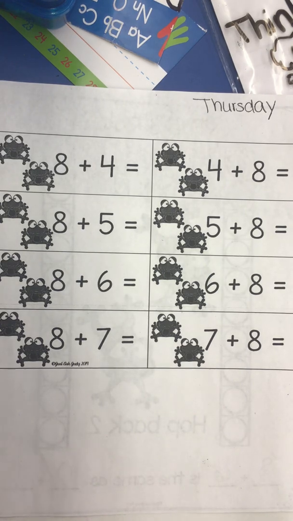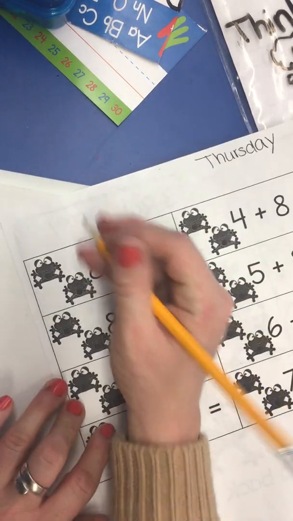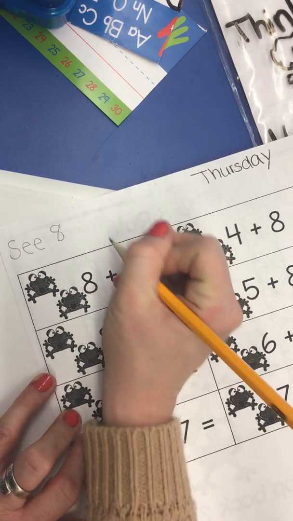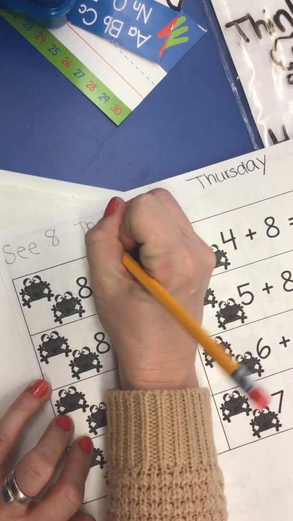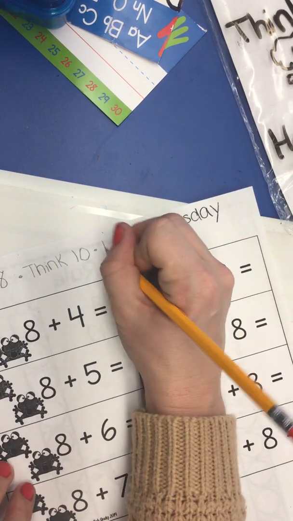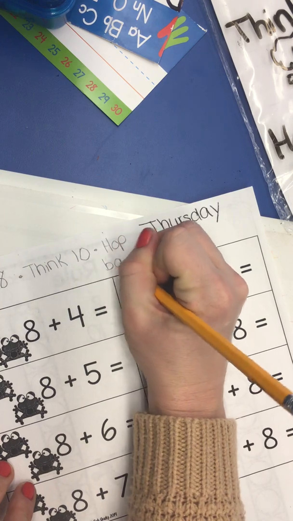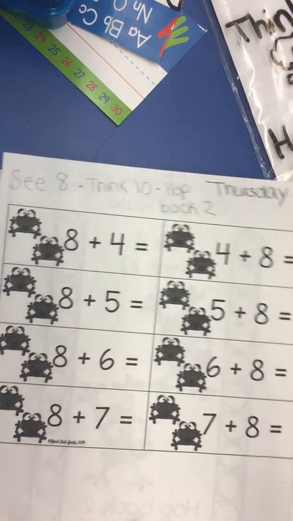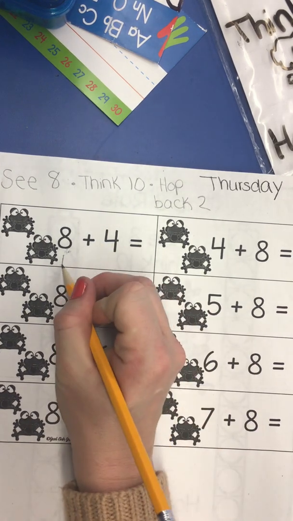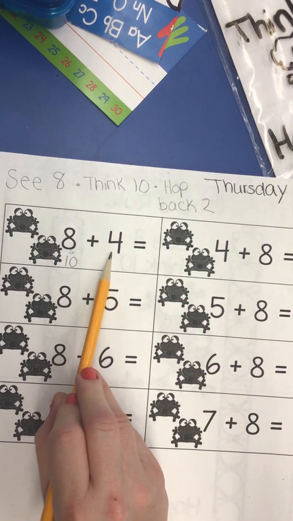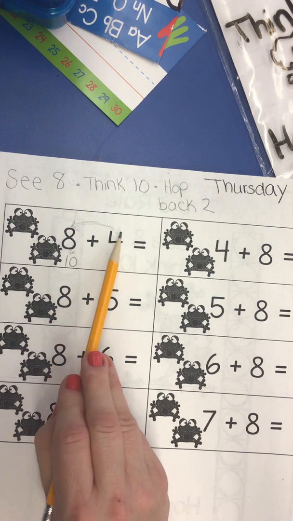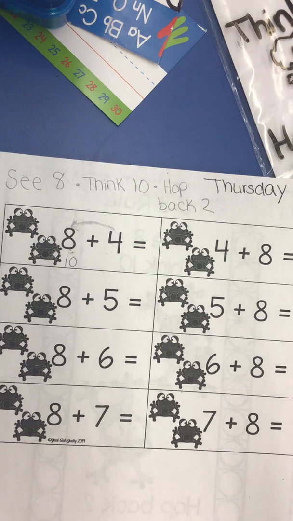And I'm actually going to write something up on the top here that you don't have to write. But I'm going to write C8, think 10, hop back 2. Remember, guys, the reason we're hopping back 2 is because if we want to make this 8 into a 10, I'm actually taking 2 away from here. 2 cubes away if I were to use the cubes to make 10.